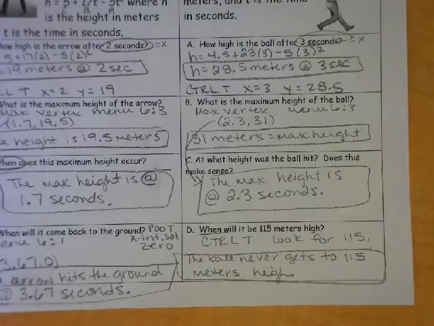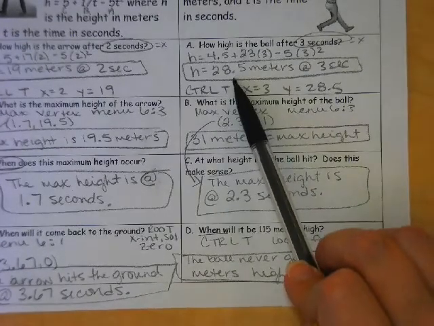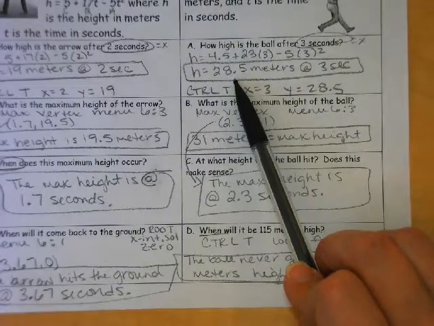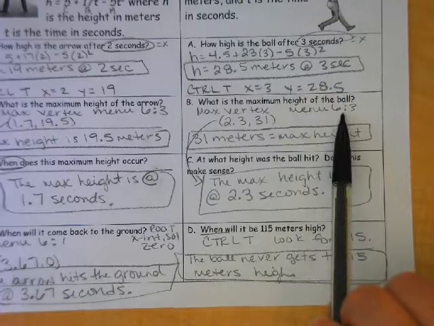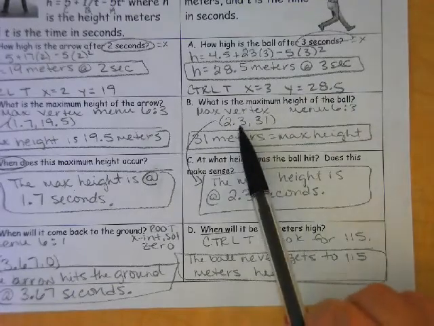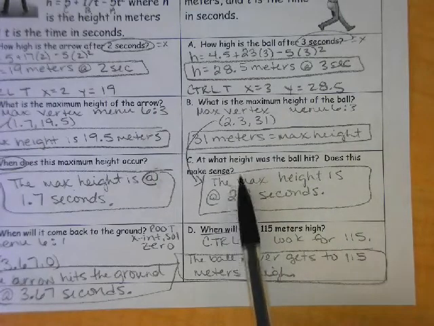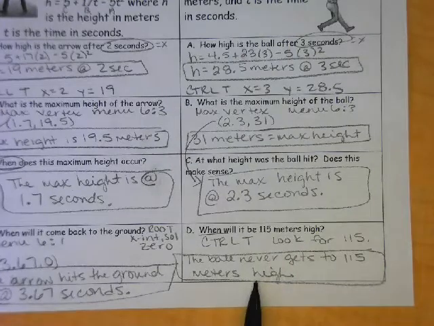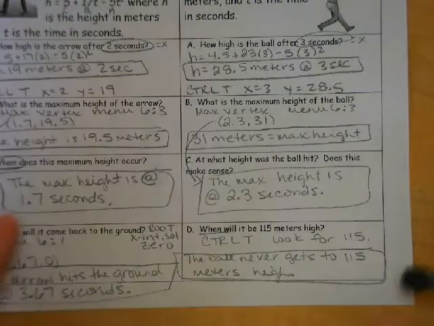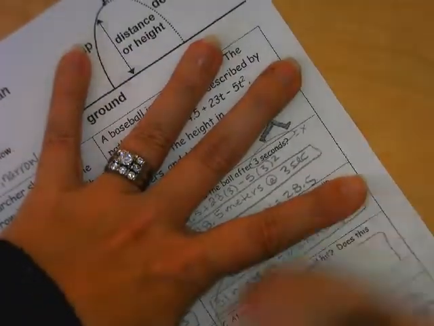All right, so you should have gotten, when you did this one, 28.5 meters at 3 seconds. Again, you can use the calculator or the table. The max height, so again, that's menu 6.3, 2.3 and 31, so 31 meters is the max height. When does it get there? At 2.3 seconds. Oh, I'm sorry, I misread that one. Thank you. I apologize, I was not reading well.